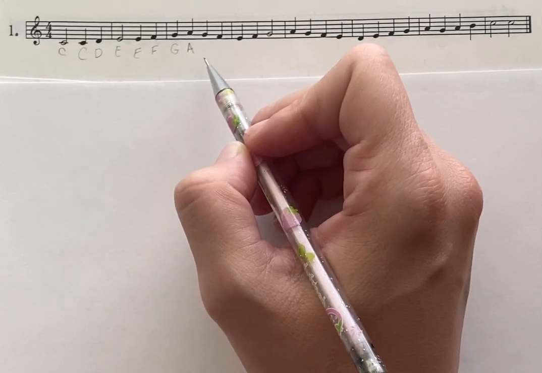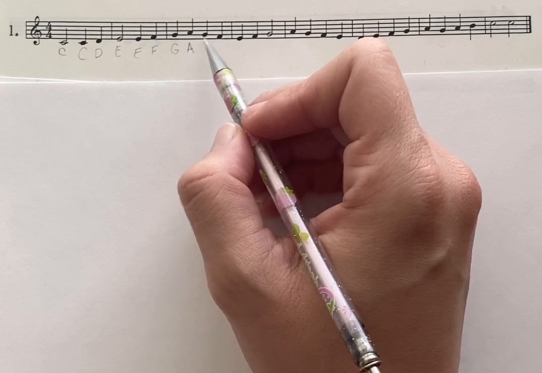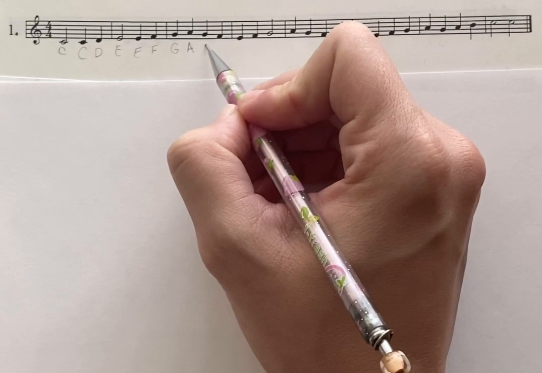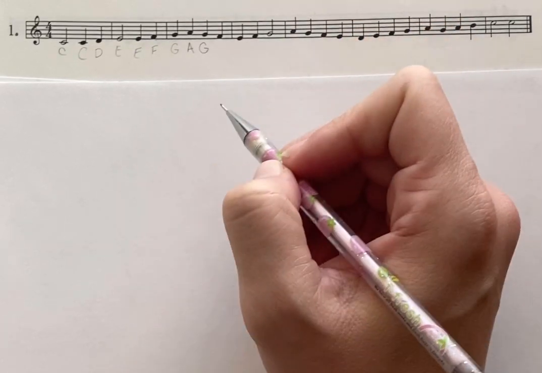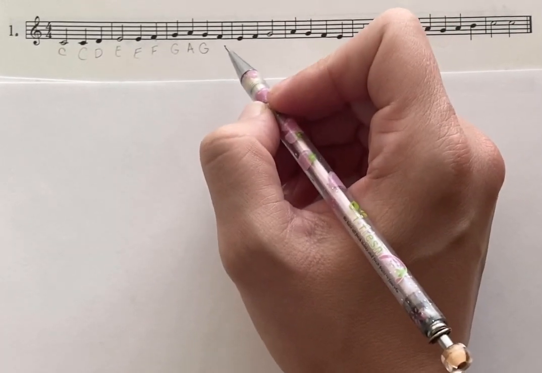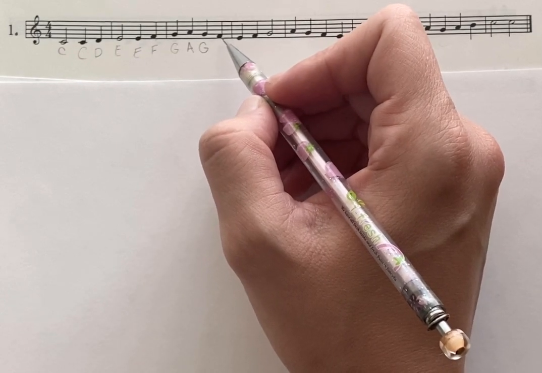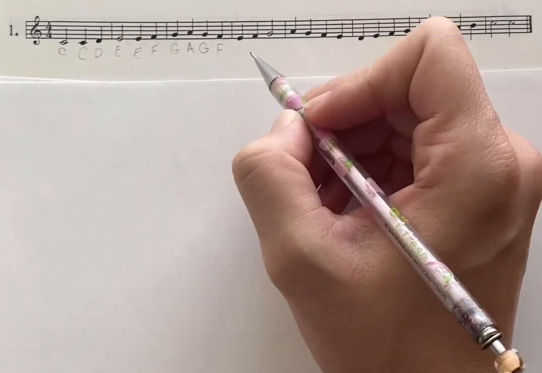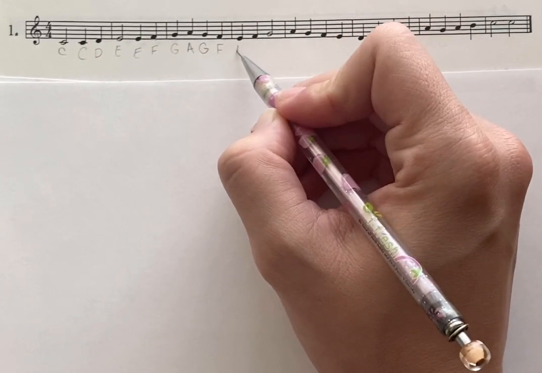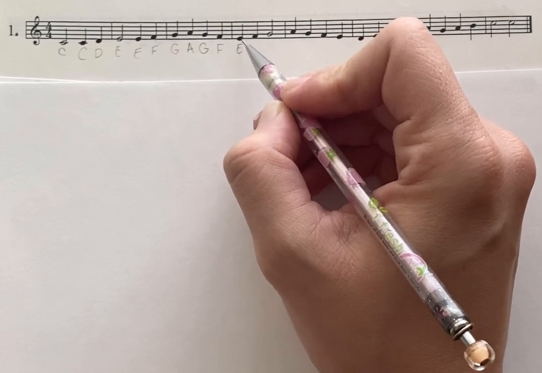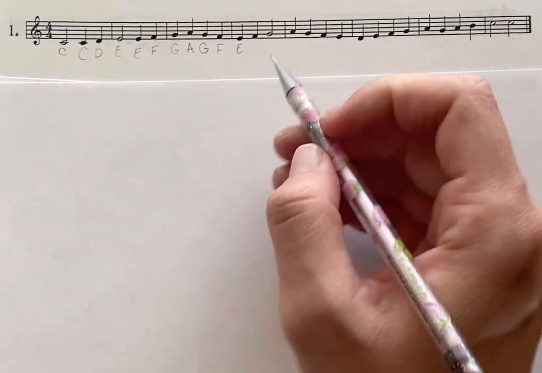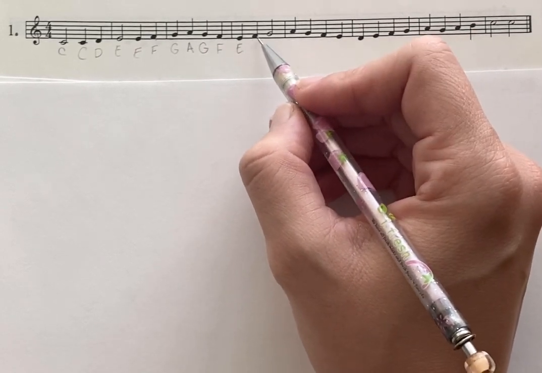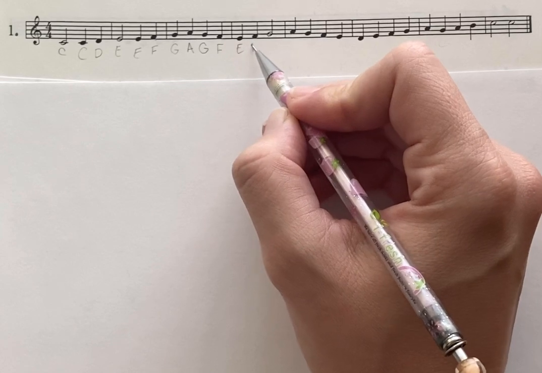Now we're going to go over the next one. We're going down this time, and check it out. Sometimes you can get your answers by seeing the notes right before it. Spells out gag. Kind of silly. All right, now let's keep going. So again, going back down a space. We're on the first space, which is F, right? Then we go down a step, which is E, first line, right? Again, you can reference other letter names beforehand to make sure you got it right. Let's keep going. So first space, F.